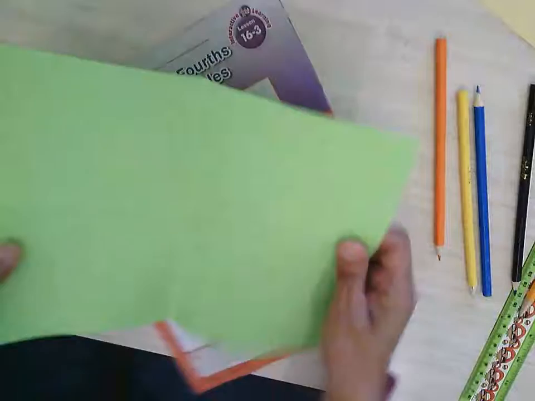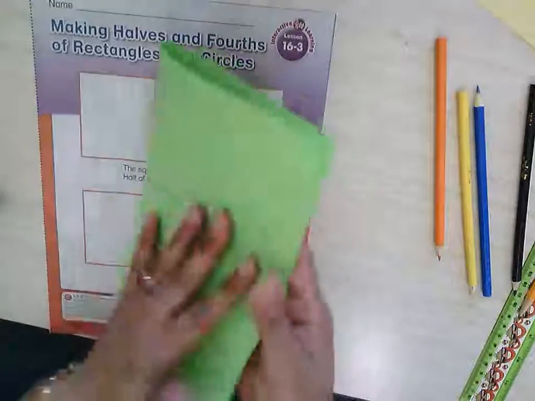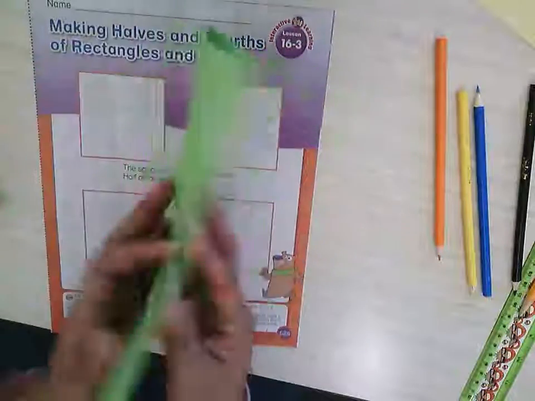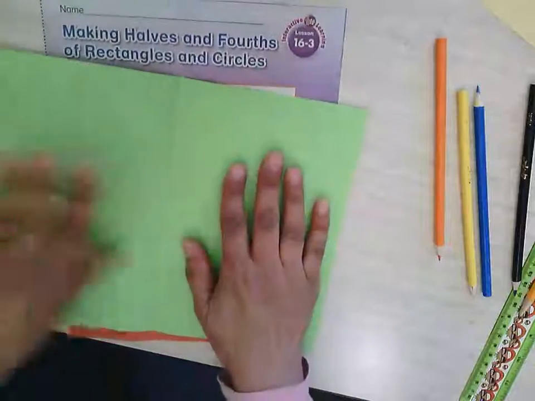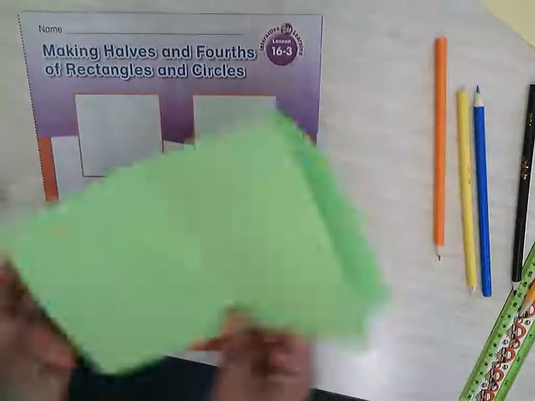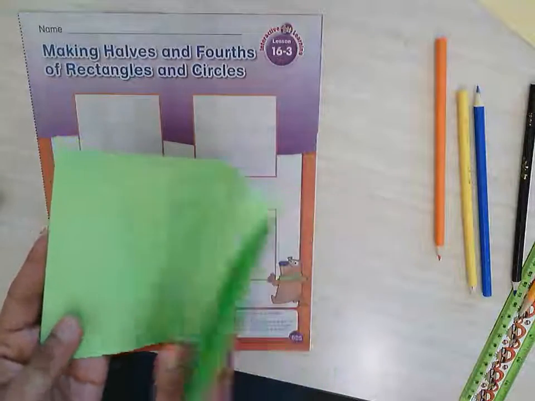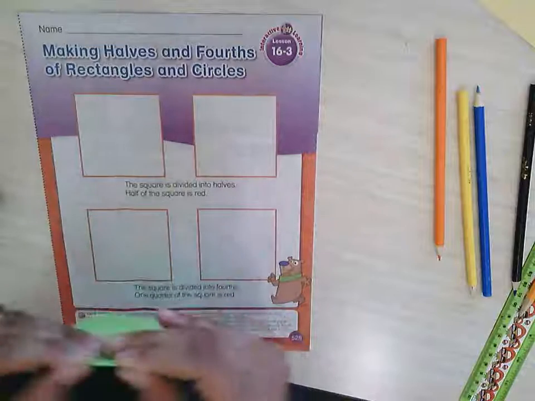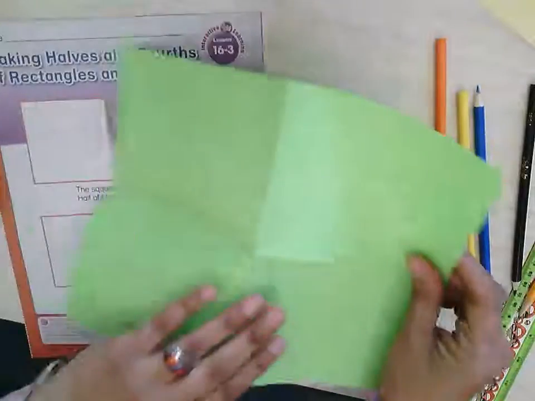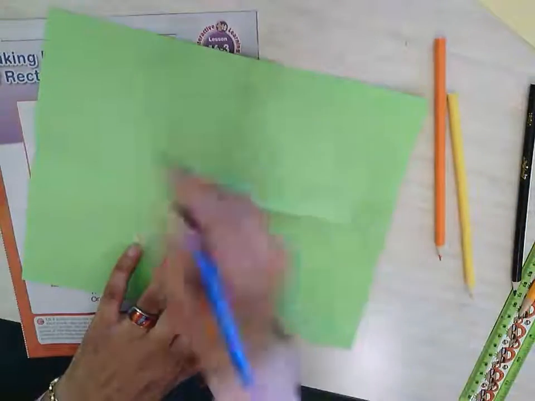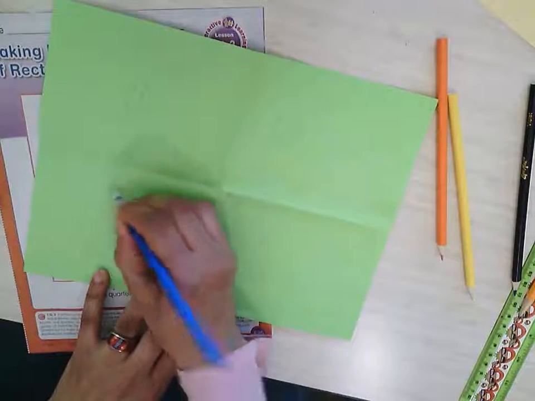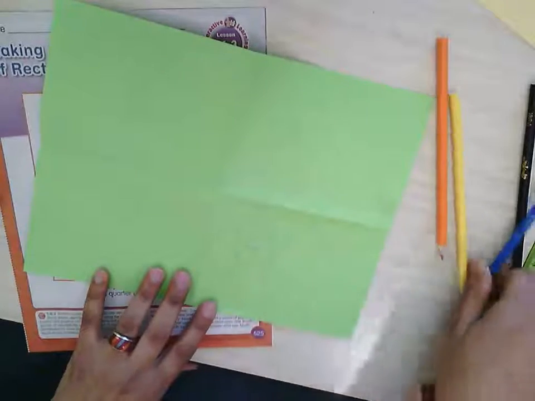If I have a piece of paper like that, and I fold it in half, that makes two halves. Two halves. And if I take each half and fold it, I will have two equal quarters. As you see, 1, 2, 3, 4. So I have fourths.